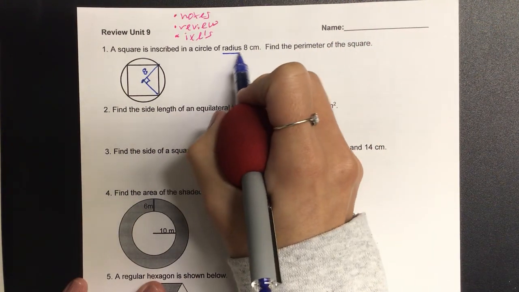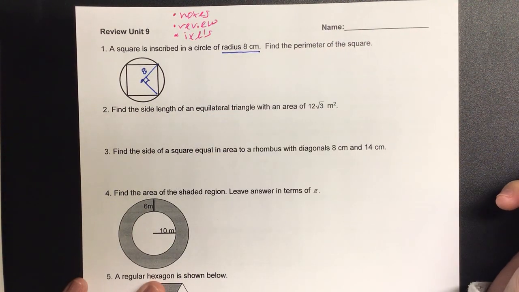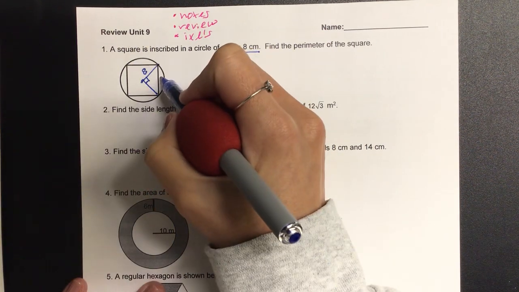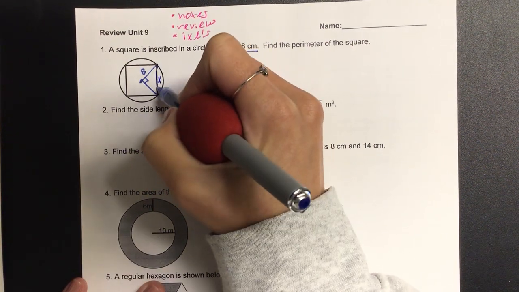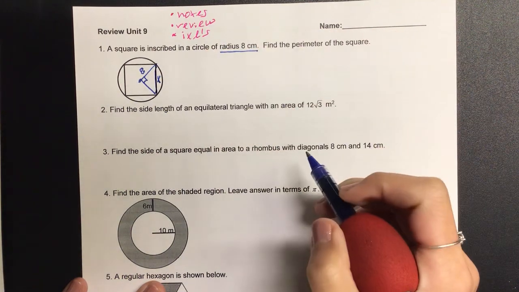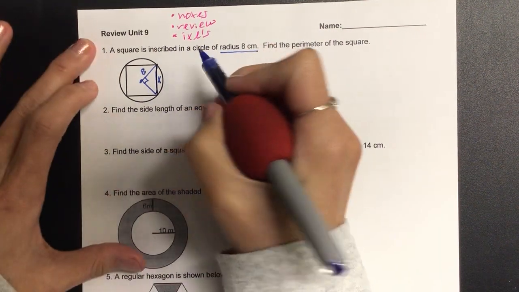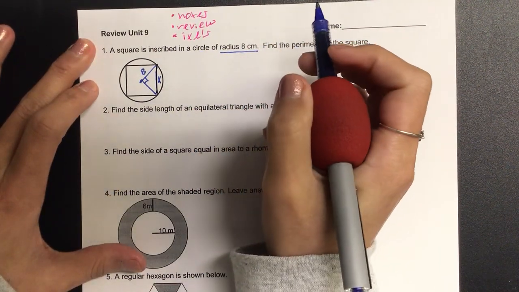So it says the radius is 8, and I need to find the perimeter of the square. So I need to find what this side is right here, this side over here. So let's do our ratio. Is this 45, 45, 90 or 30, 60, 90?